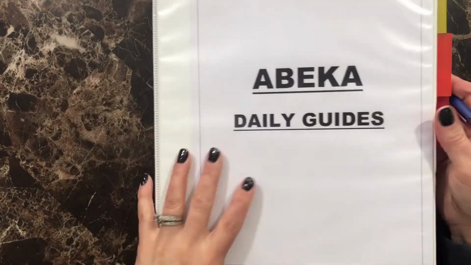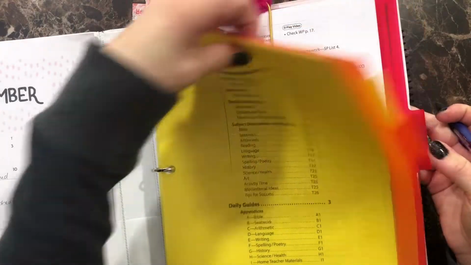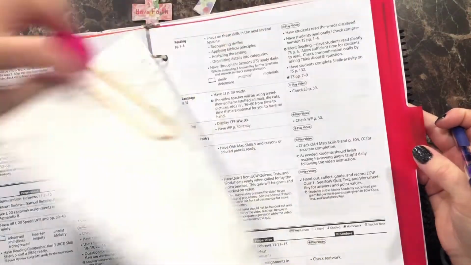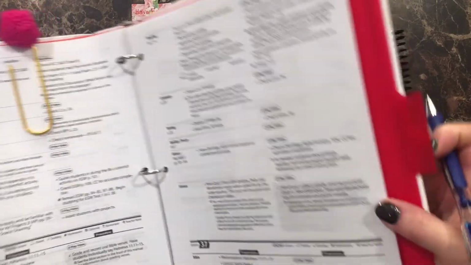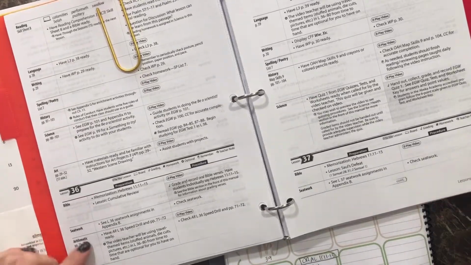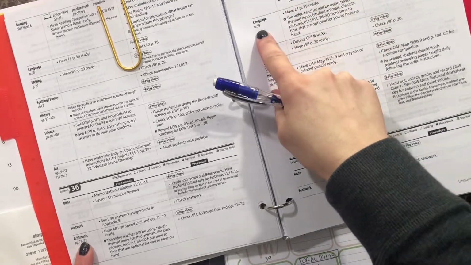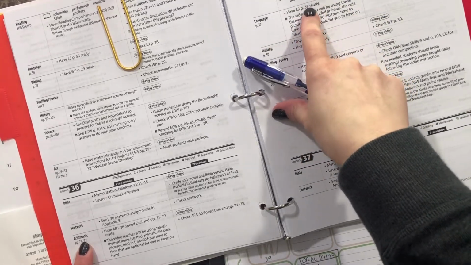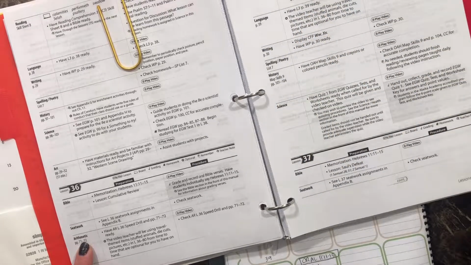So if I pull out my Abeka Daily Guide, I'm just gonna go to lesson 36, which is here. And I'm literally, you guys, just going to write down, I'm gonna find my language and we just need to do page 39.